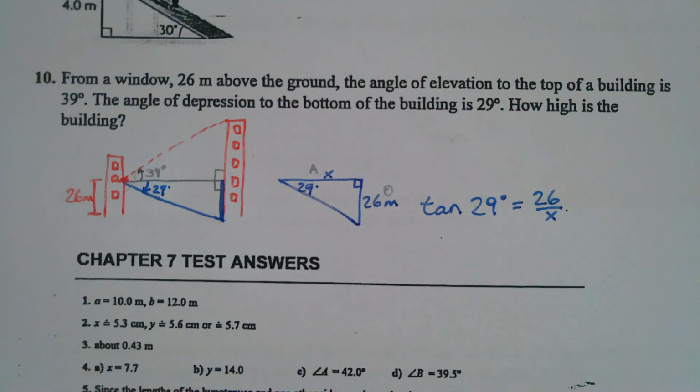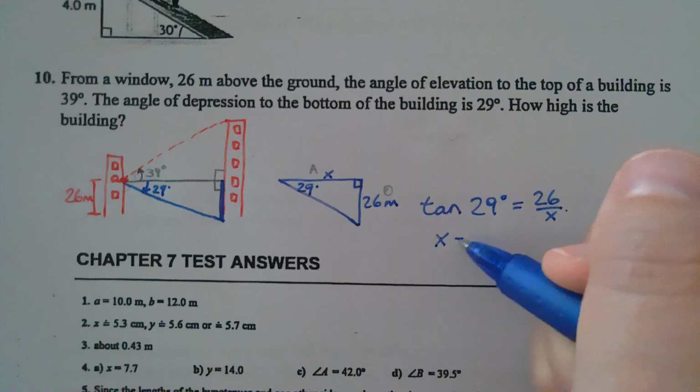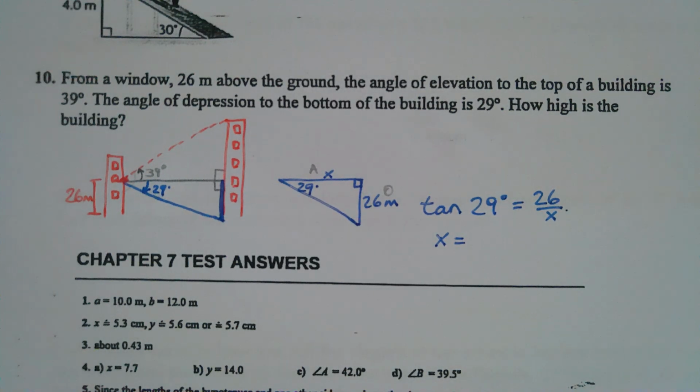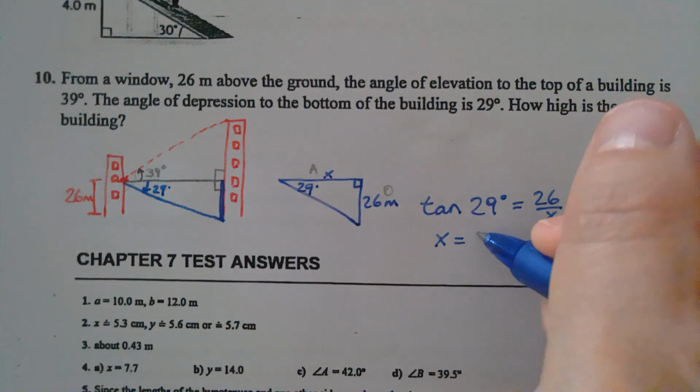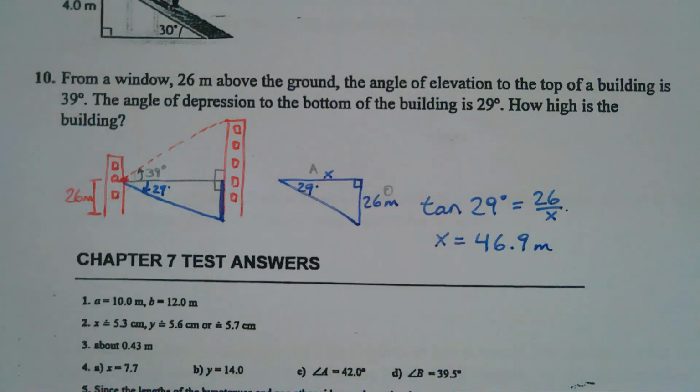Andy, since my variable is on the bottom, do I multiply or divide? Divide it. So 26 divided by tangent 29, 46.9 meters. Yep. I'm stretching.